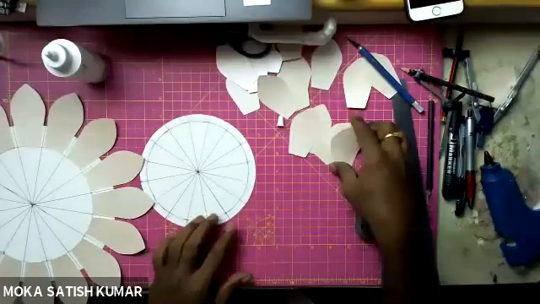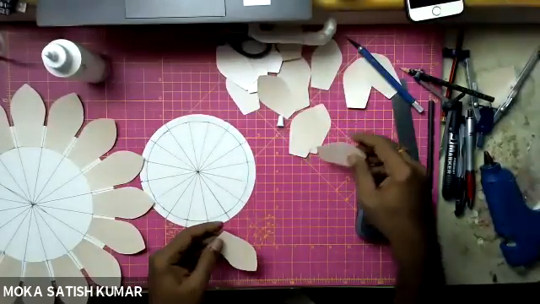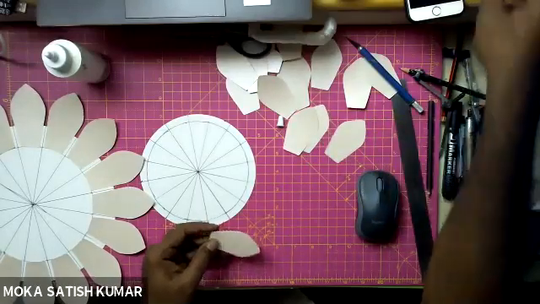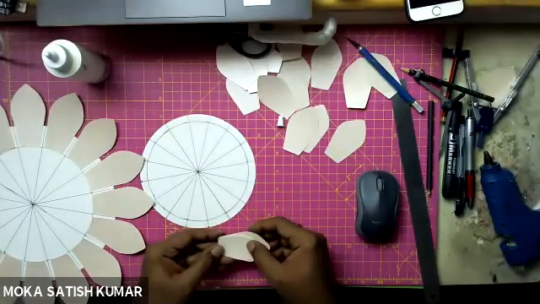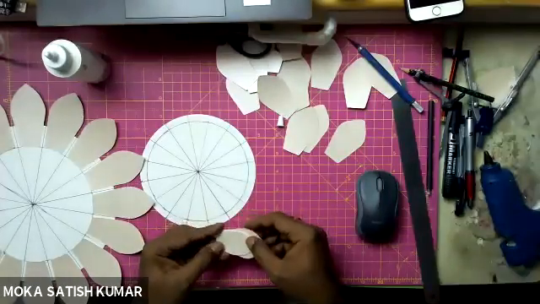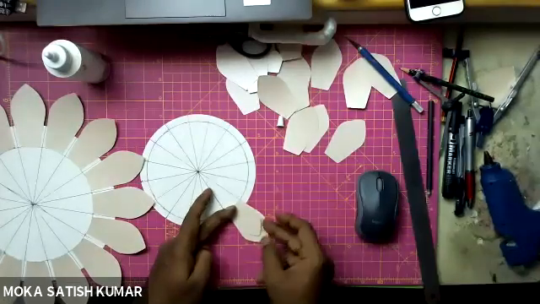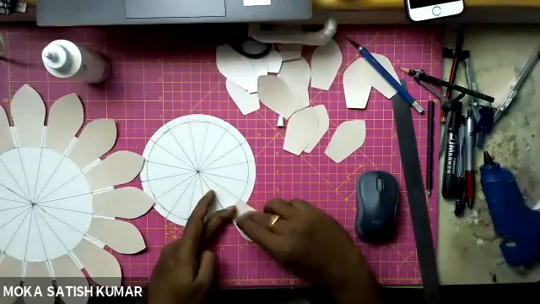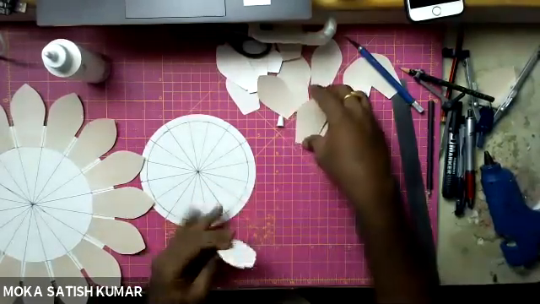Okay. Now, for this second circle, I prepared 2 petals in different sizes to give a rich look. It's the same segment having 2 petals. This is the thing. One will give some other shape. I will bend it. Okay, first of all, I join them together.